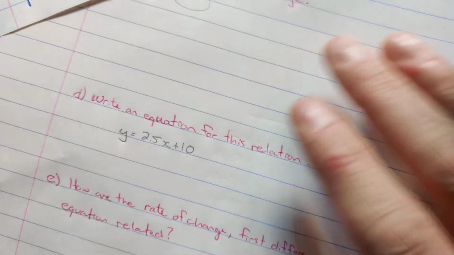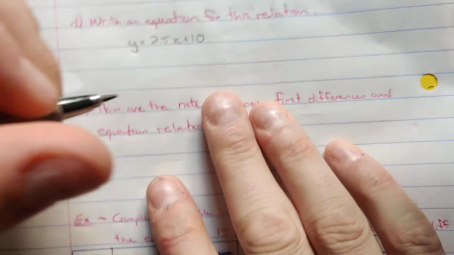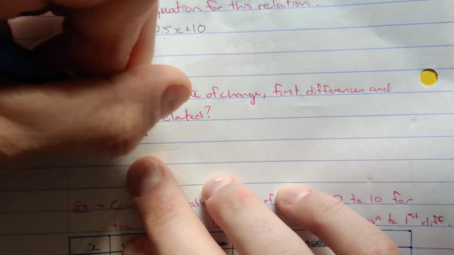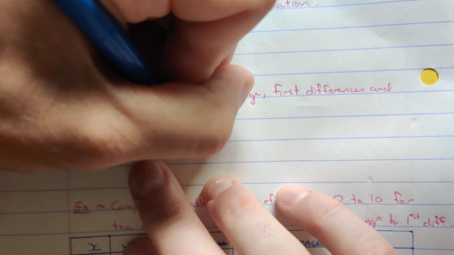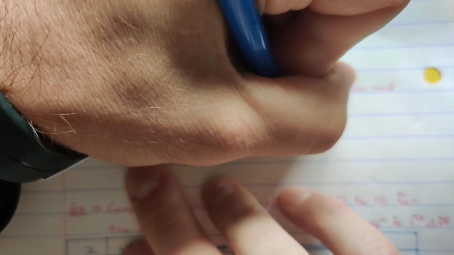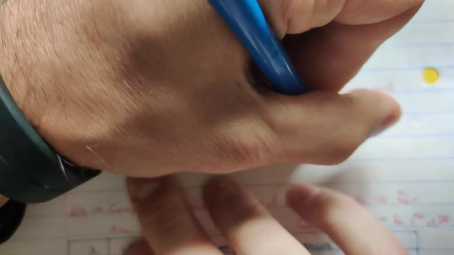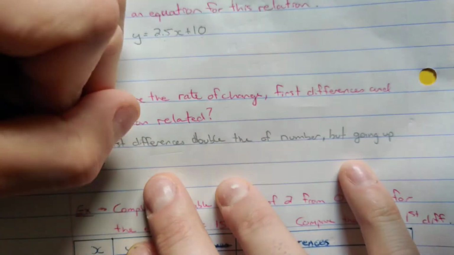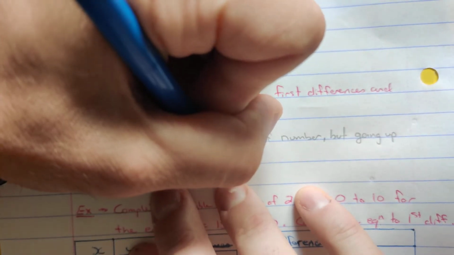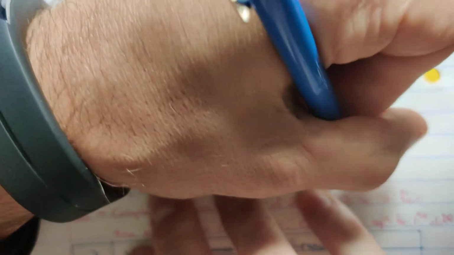So the first differences are double the other numbers, but going up by 2's all show the same rate.